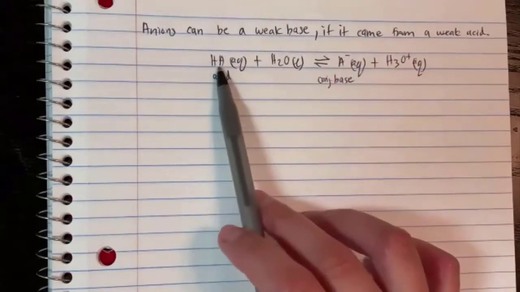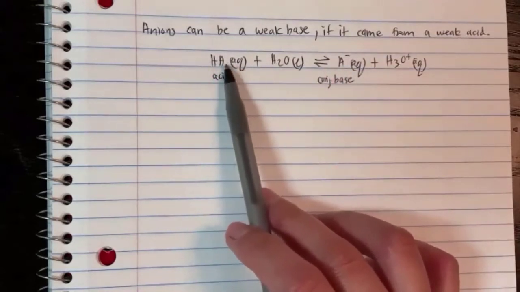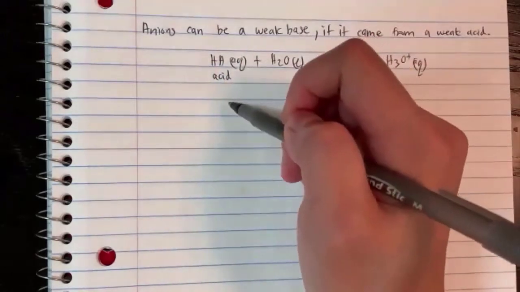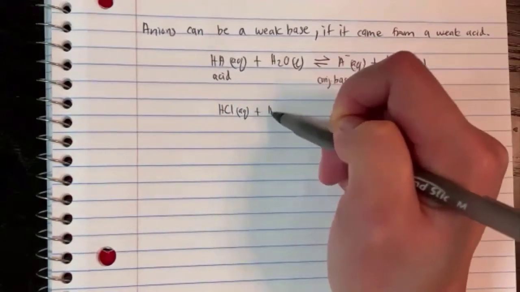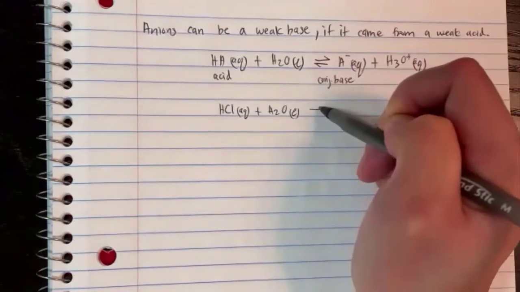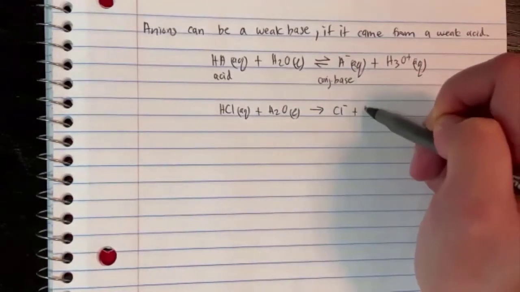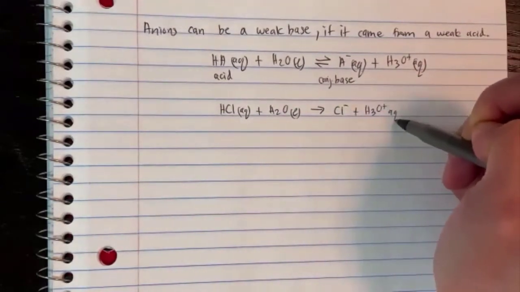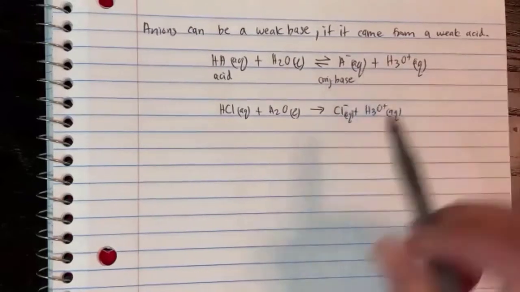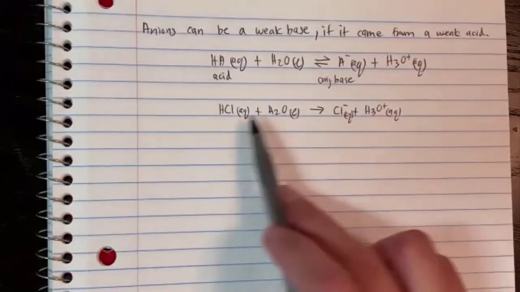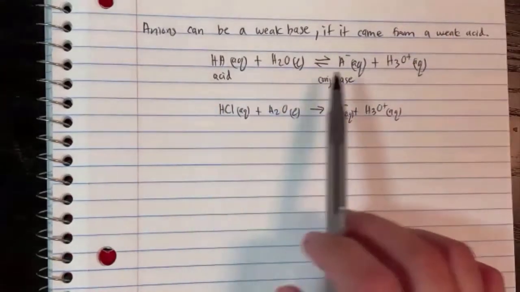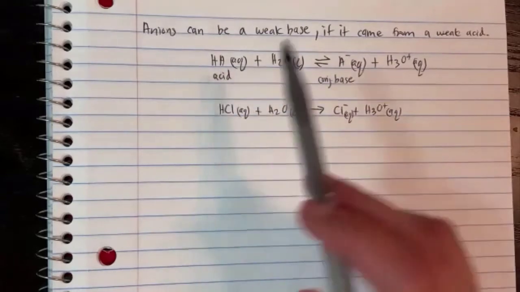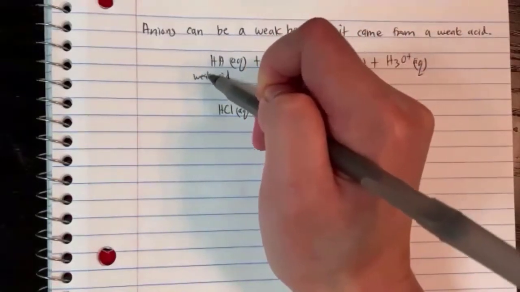Now, if you had a strong acid, like HCl, HCl doesn't have reversibility. HCl does this. One-way street. Chloride here never goes back. It can't go back.